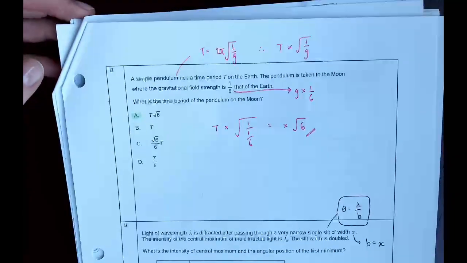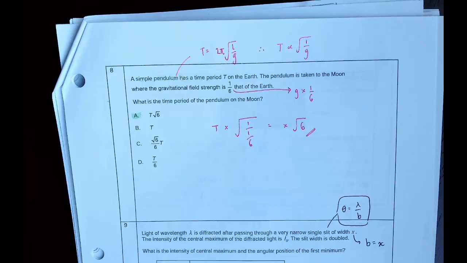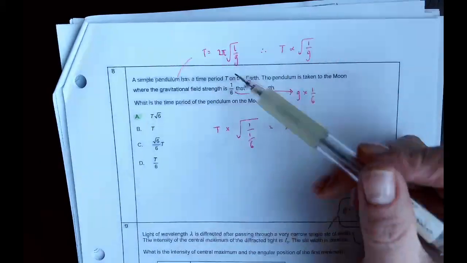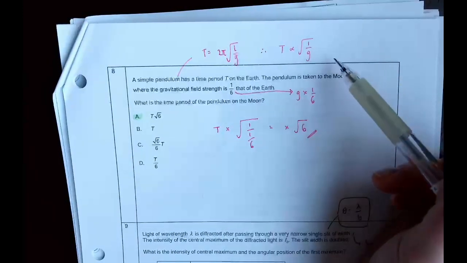In question 8, a simple pendulum. Again, immediately write the time period for the simple pendulum. It has a time period T on Earth. It's taken to the moon. The gravitational field strength is now a sixth of that on Earth. So g is times a sixth. 2 pi and L have been kept constant, so T is proportional to root 1 over g.